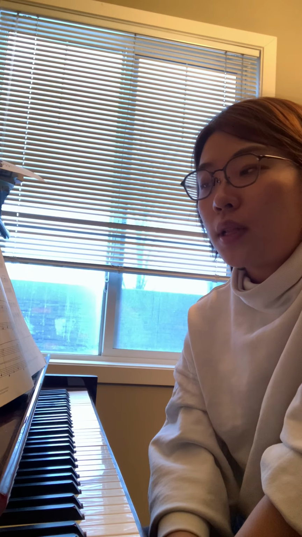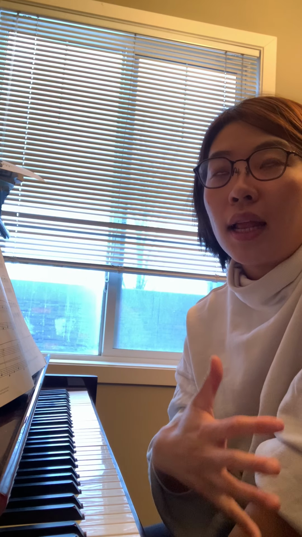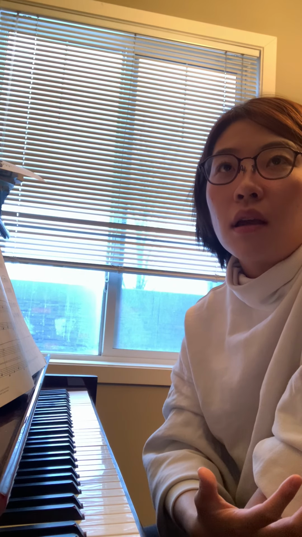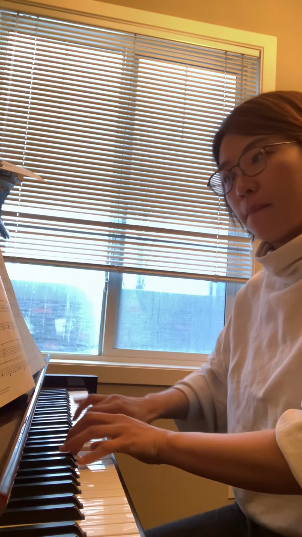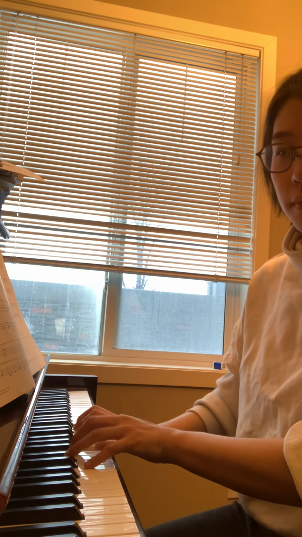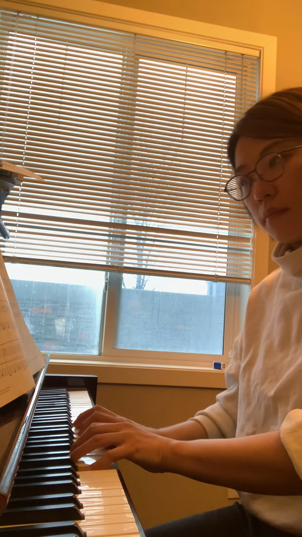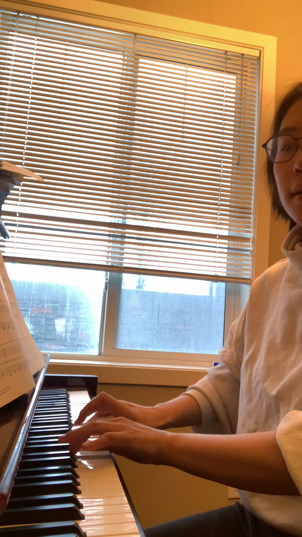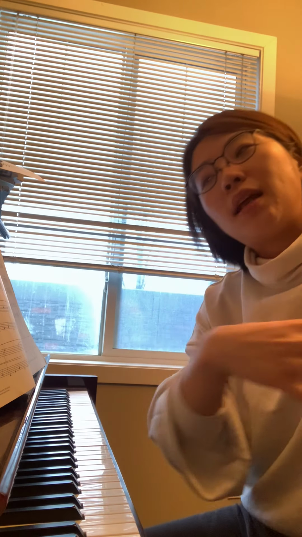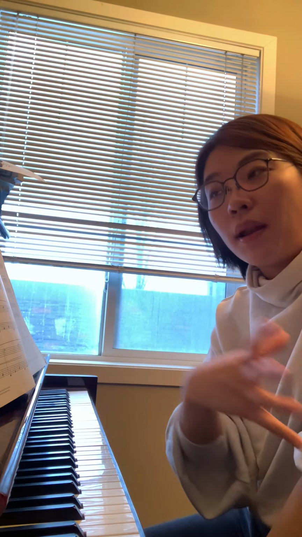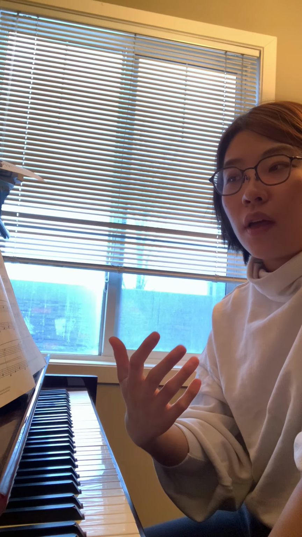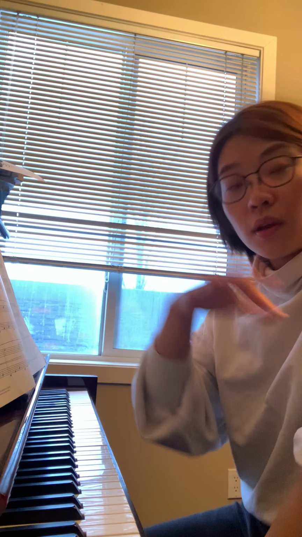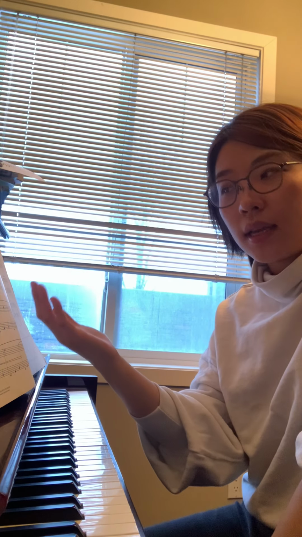And you want to make sure that your right hand sings really well, because your right hand plays the melodic line, right? It takes the role of the solo, and then your left hand is the accompaniment.